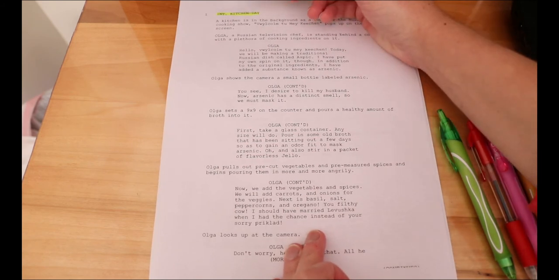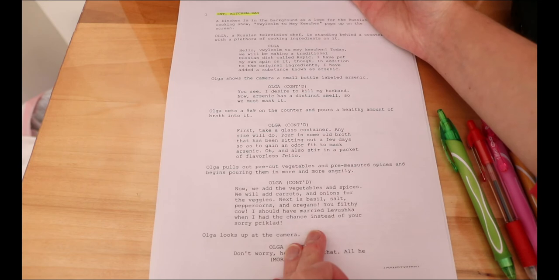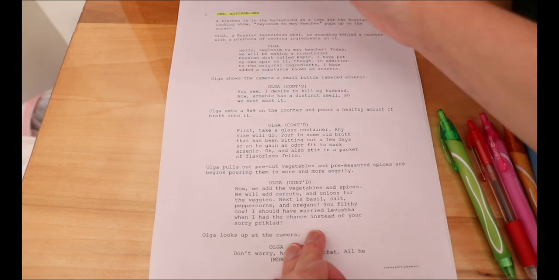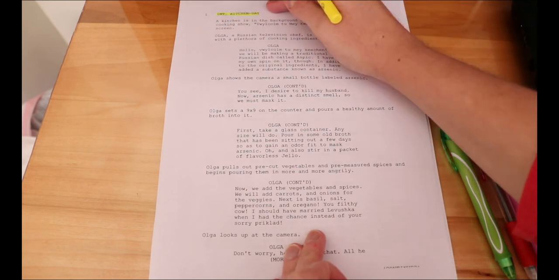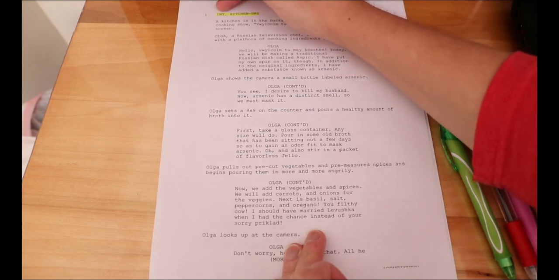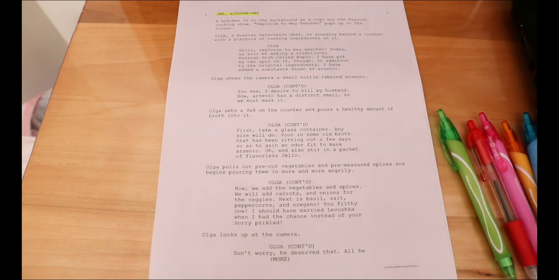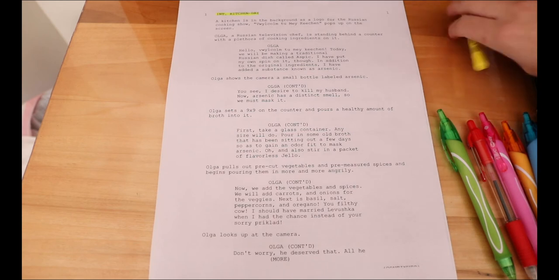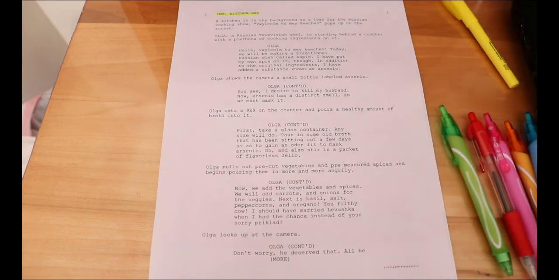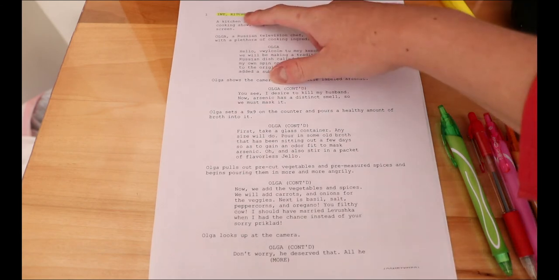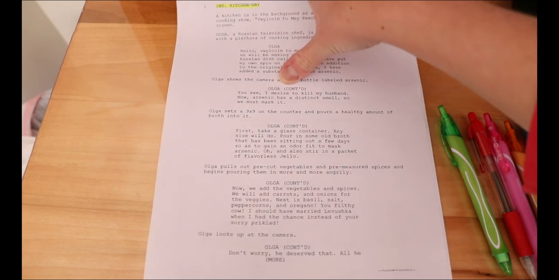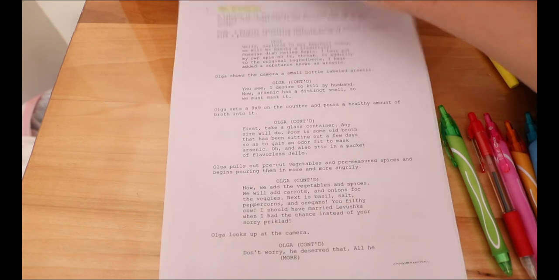For any script that you write or any script that you see that you have to line, make sure you highlight every single scene heading. It'll have like interior or exterior, whatever the location is. Then you're going to go through and count the length of each of your scenes, and since this one only has one scene, I'm just going to go through and count all the pages.